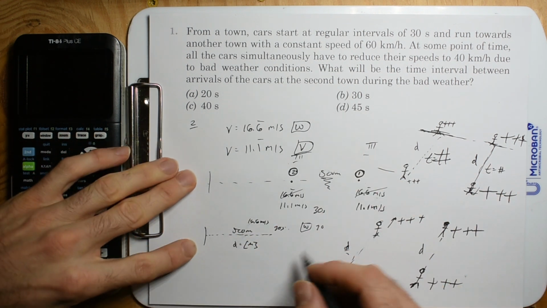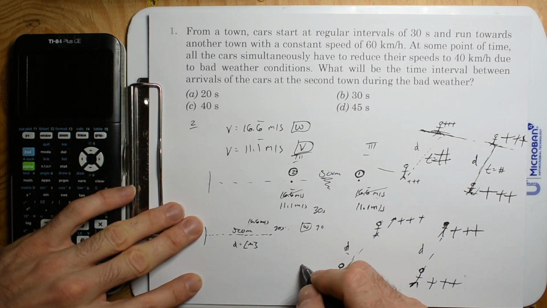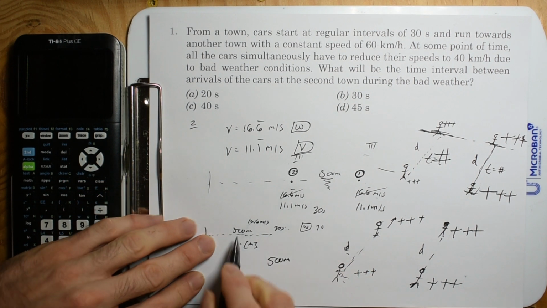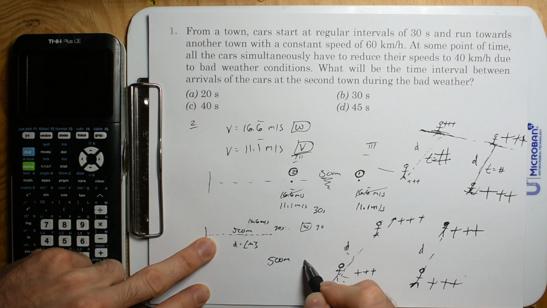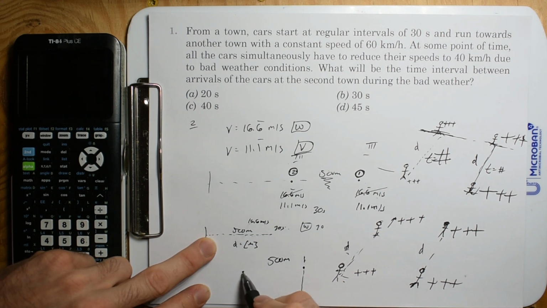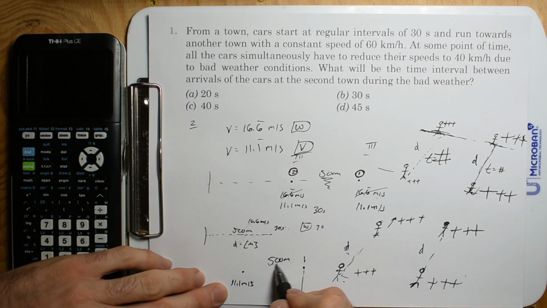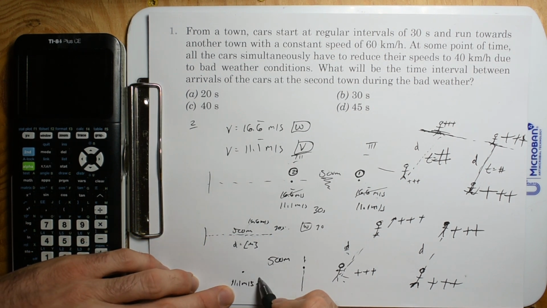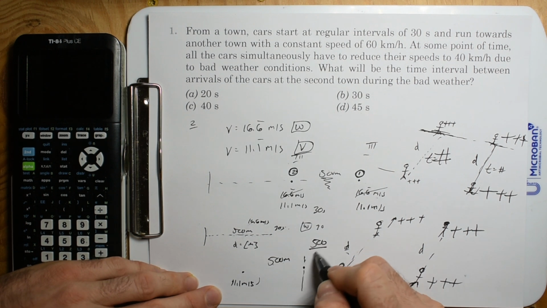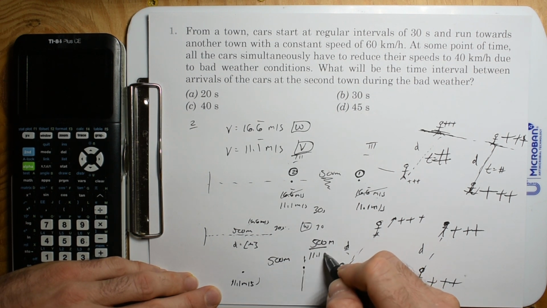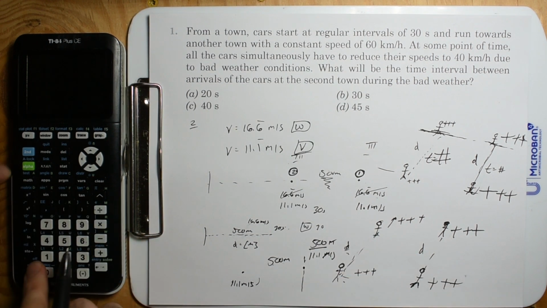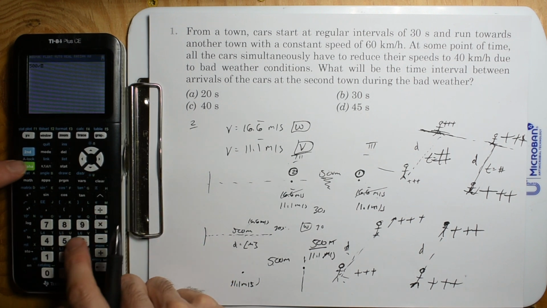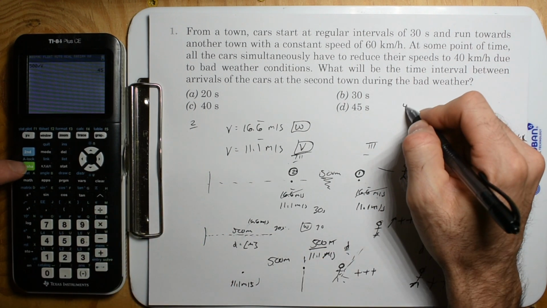And so we still have this 500 meters between them. The first car will cross the finish line, or get into that town, and the second car will have a speed of 11.1 meters per second. They'll have to travel 500 meters, and we want seconds to pop out, so we're going to go 500 divided by 11.1. And that gives us 45 seconds.